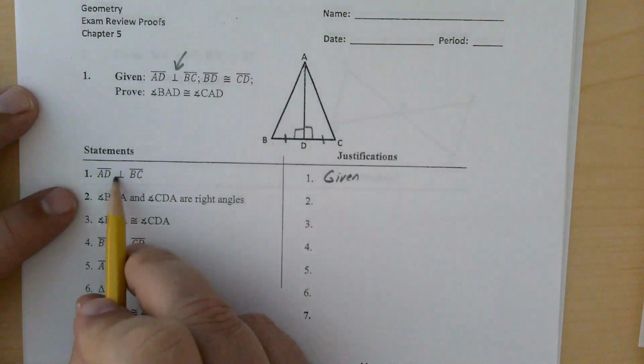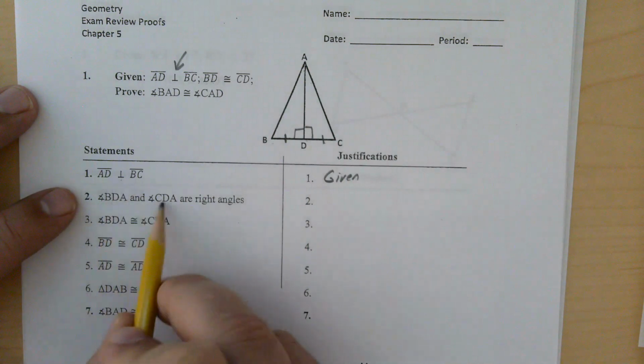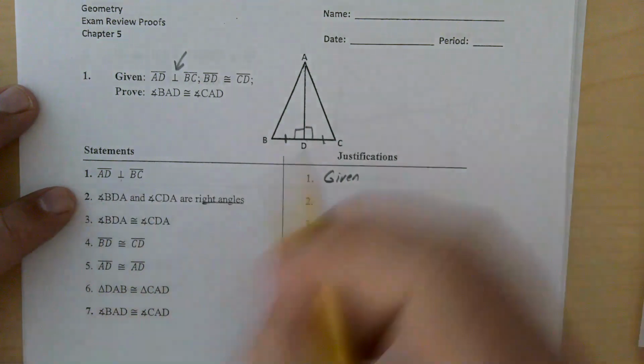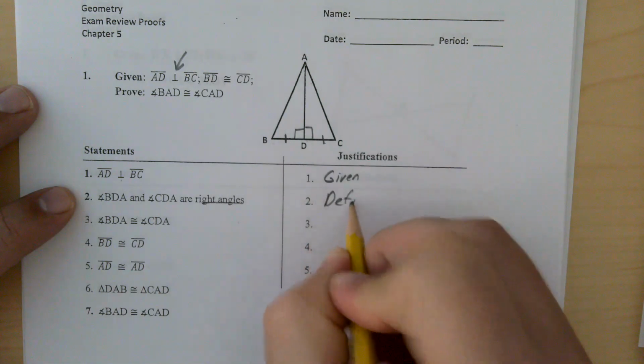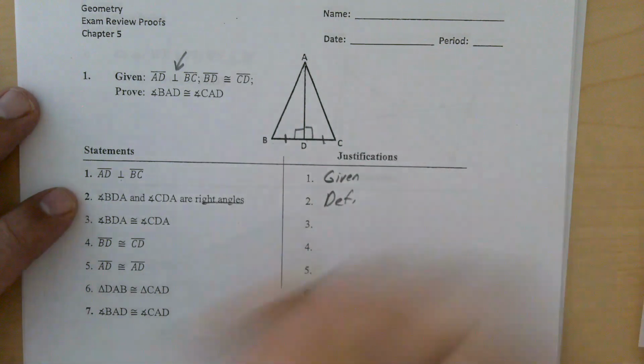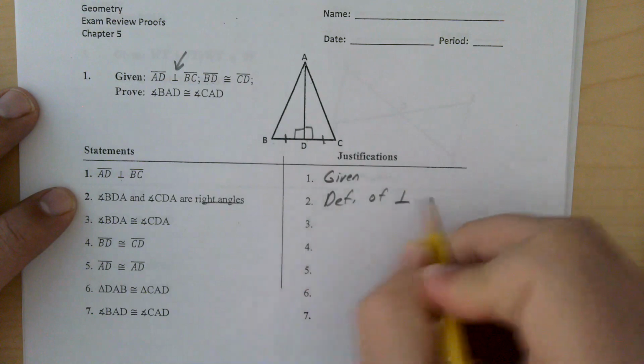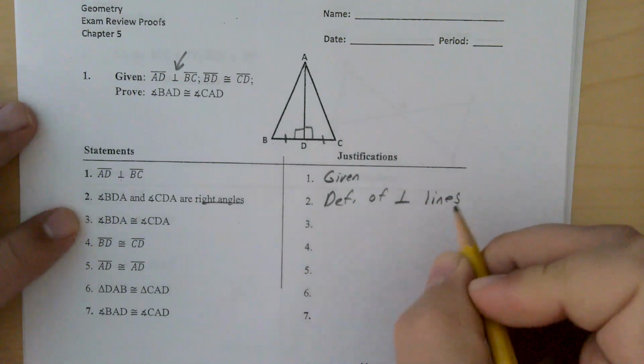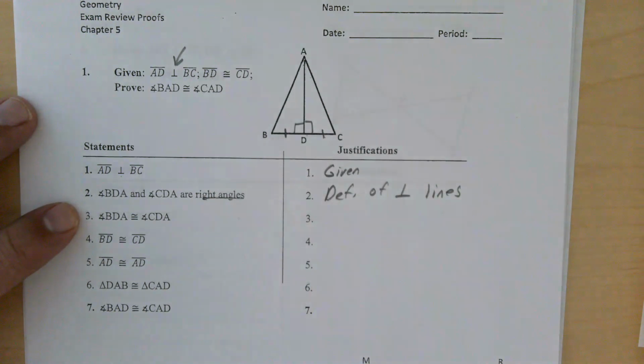So first thing is perpendicular. And then what will follow because of perpendicular, I know we have right angles because we know what perpendicular means. It's a definition of perpendicular lines. Now notice I am not stating anything about a right triangle. So unfortunately, we're not going to use HL.